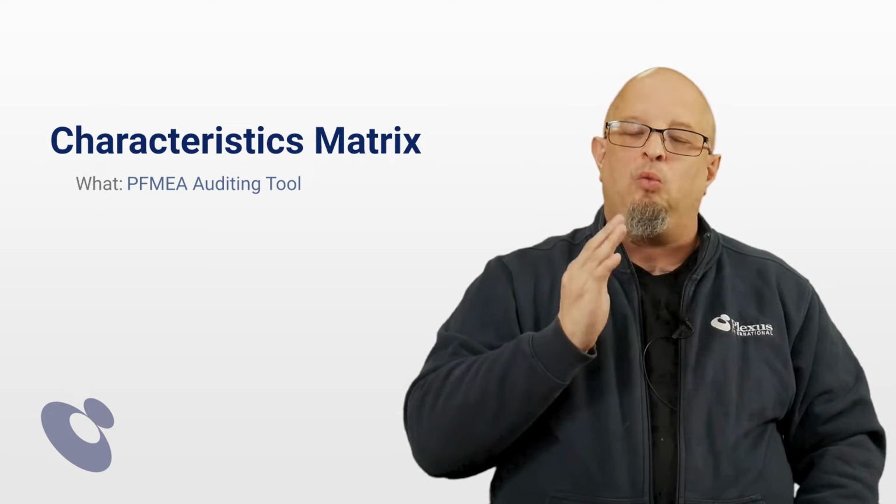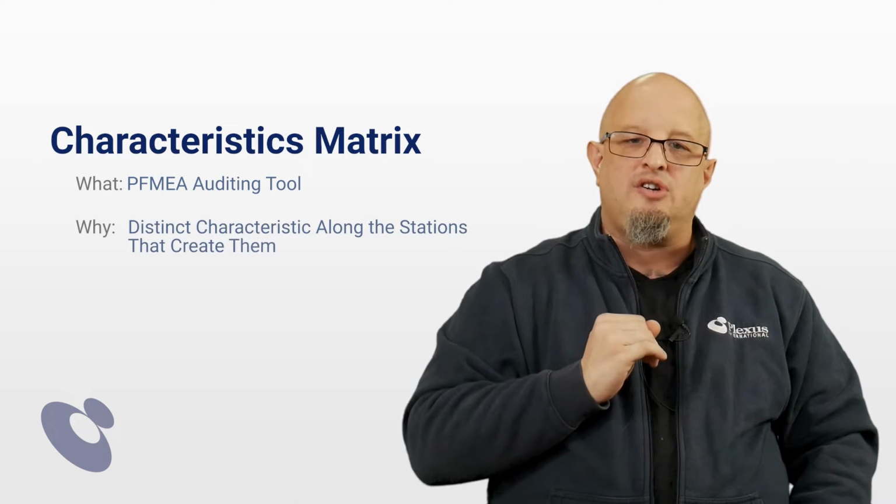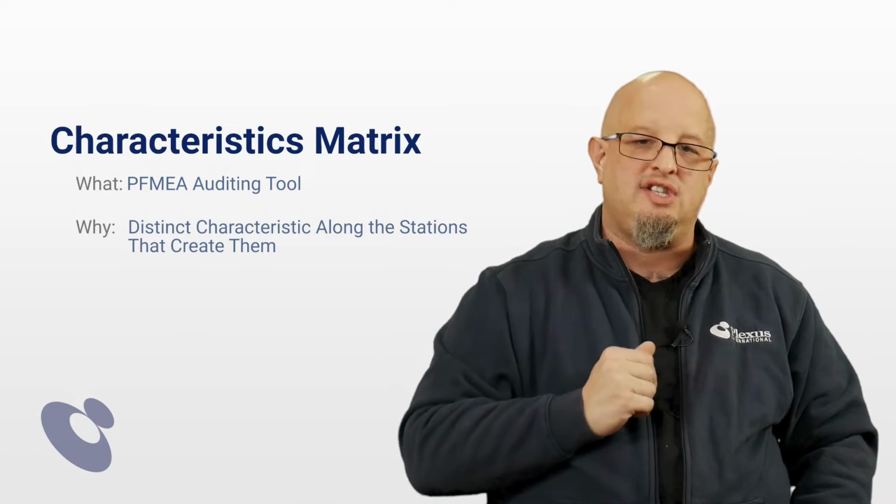This first one is a hidden gem. This is what is called a characteristics matrix. Now, a characteristics matrix is a PFMEA auditing tool. And what it does, it distributes the characteristics along the stations that create them.